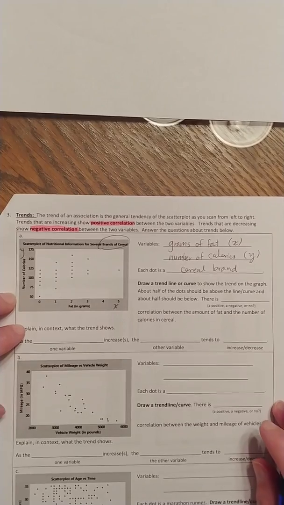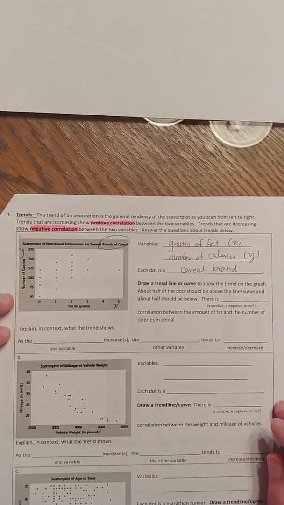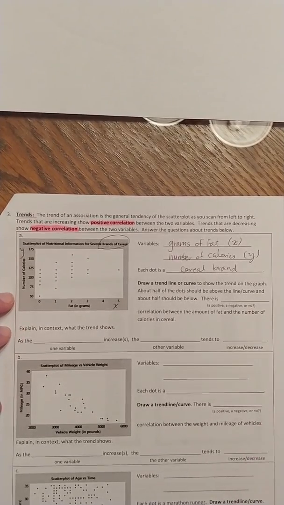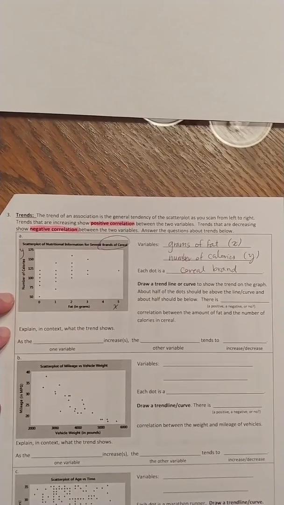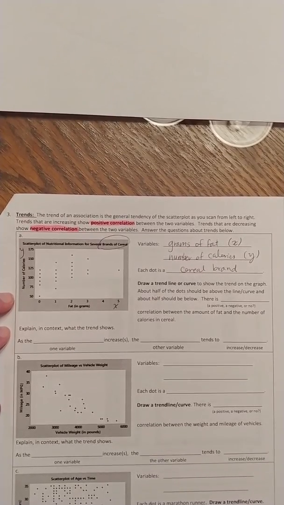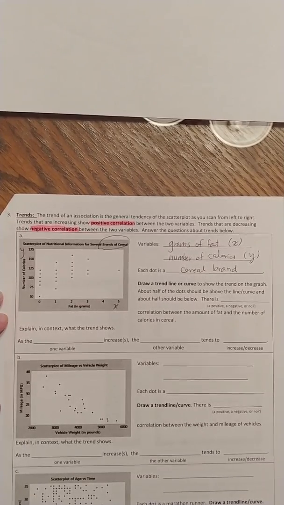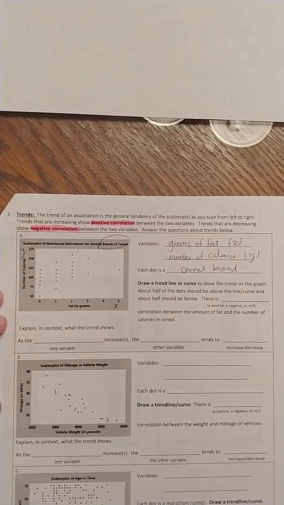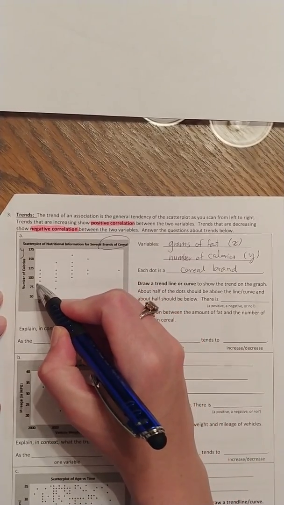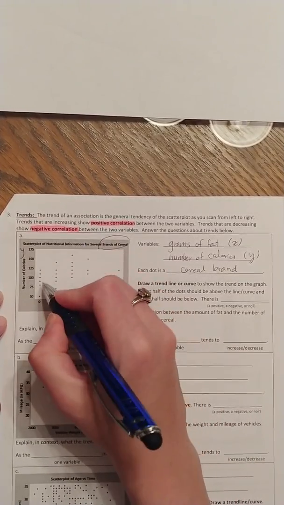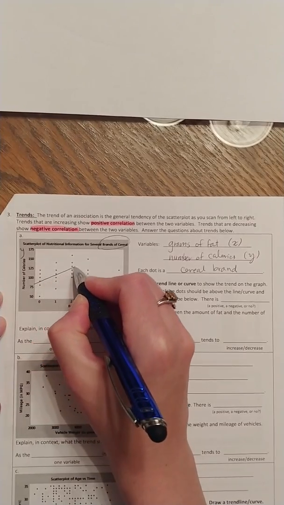It says draw a trend line or curve to show the trend on the graph. And then it kind of tells you what should guide you when you're drawing this trend line. About half of the dots should be above the line or curve, and about half should be below it. So there's no perfect way to do this. You kind of just do your best. So I'm going to start about here, and let's draw something like that.